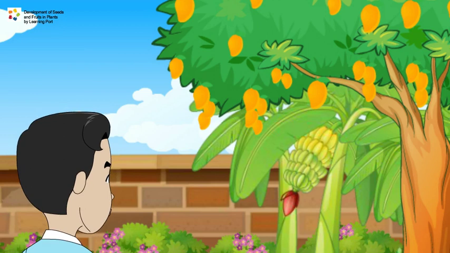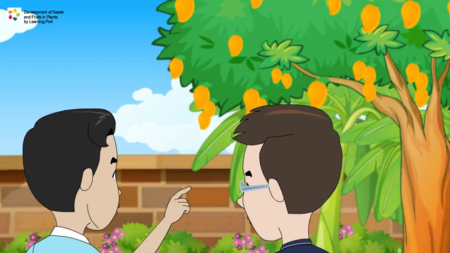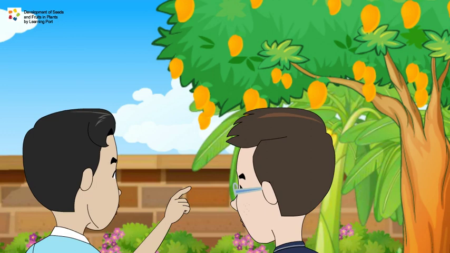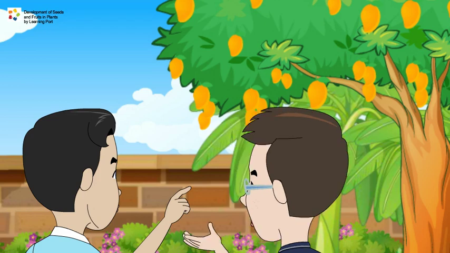Michael looks at the mango tree in the yard and says, "Wow, Eddie, look at this mango tree. It'll supply your family with enough mangoes for weeks." Eddie says, "Exactly, Michael. You can take some home later."